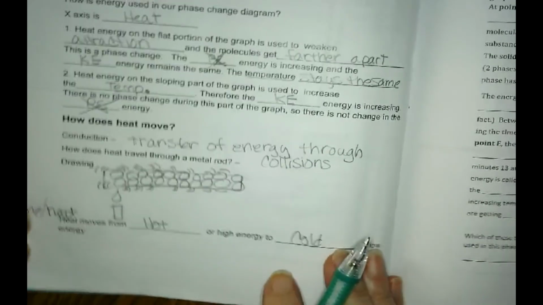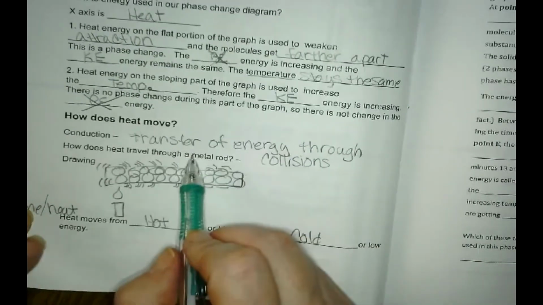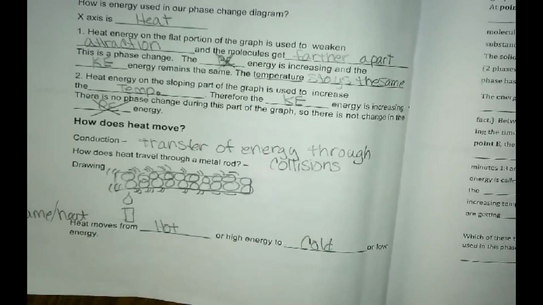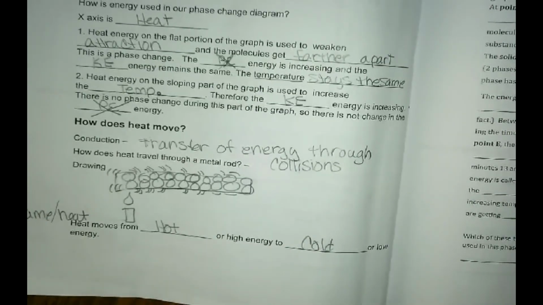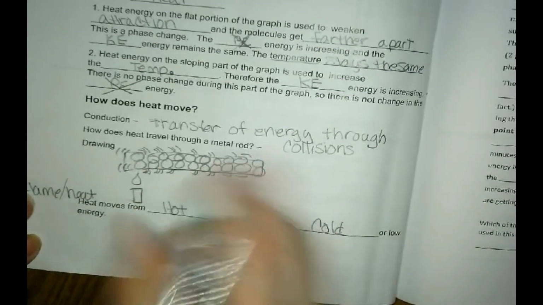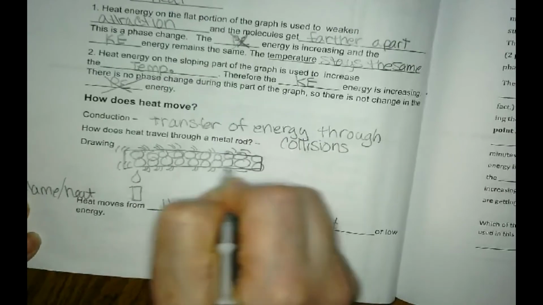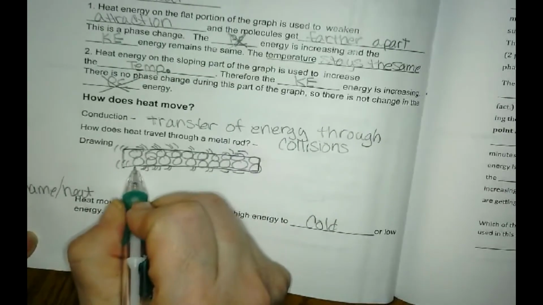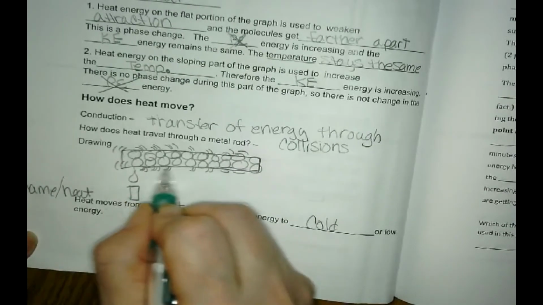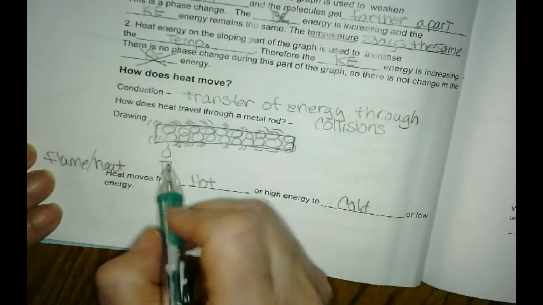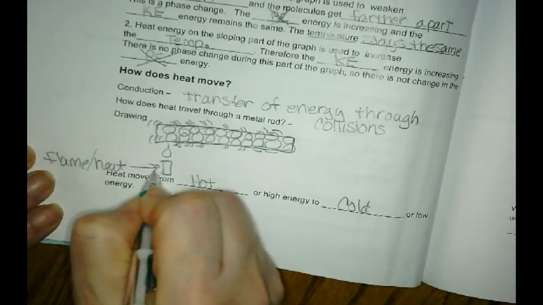So the last thing we're going to talk about is how is heat transferred? Well, it's transferred through collisions, which means it's about motion, which is kinetic energy, which is temperature. So I have this little drawing. Pretend this is a steel rod. And you know, if you put a candle under one end of the steel rod, over time, that other end will get hot. Okay, so this is our flame or our heat.